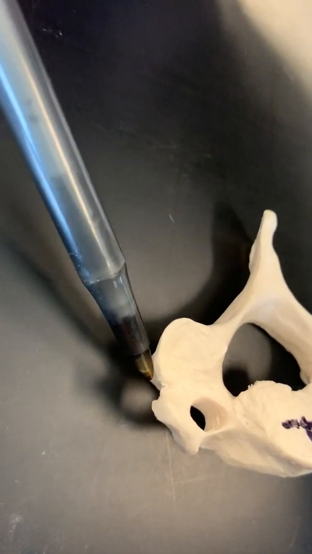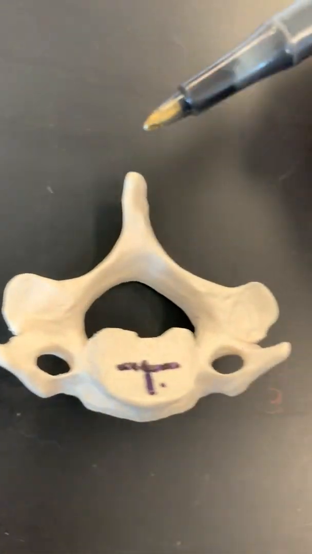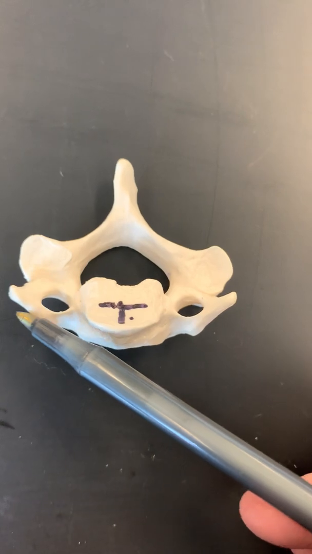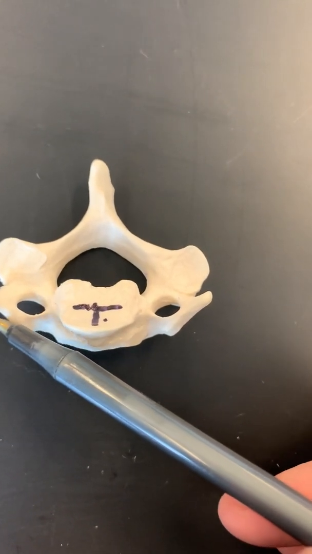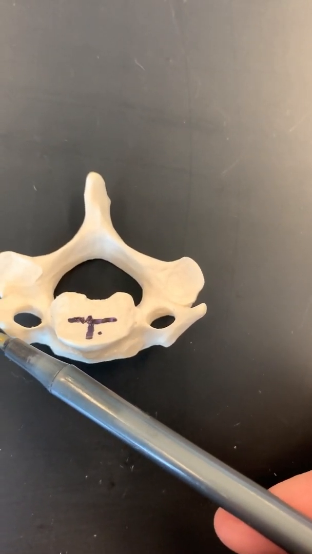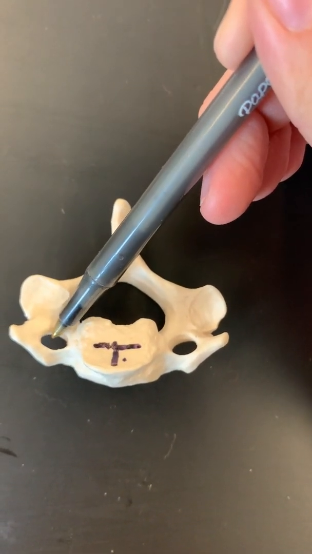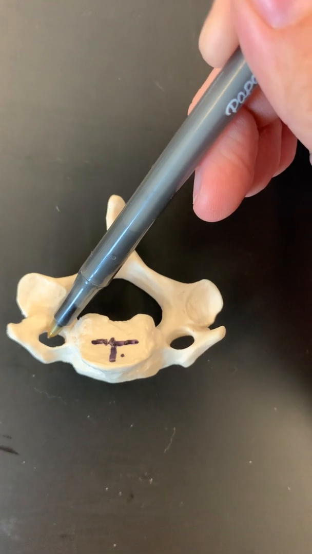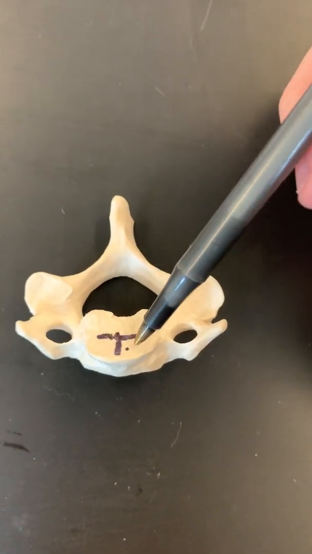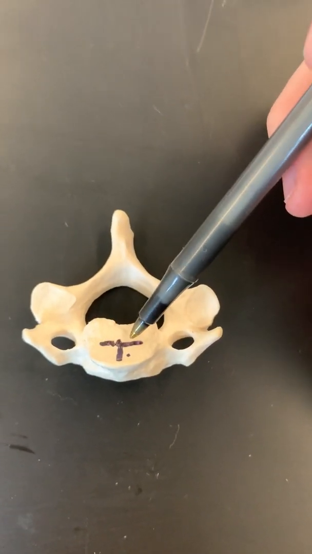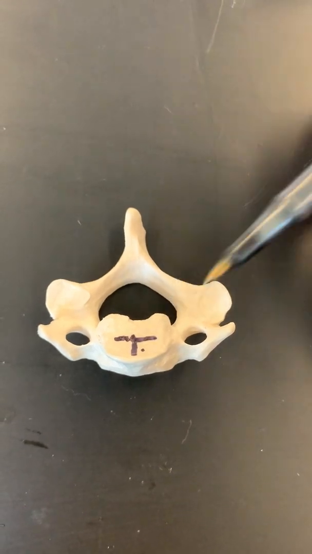Well, it's here. Okay, number 4 is the transverse process. Transverse foramen. And the body. Okay.